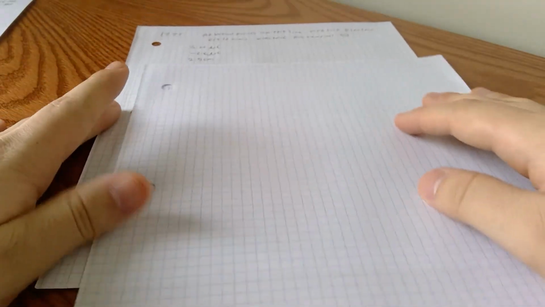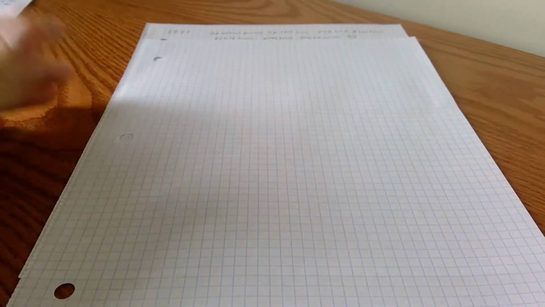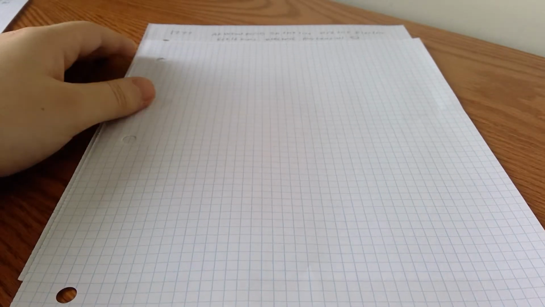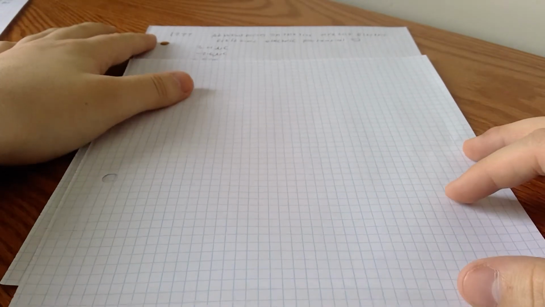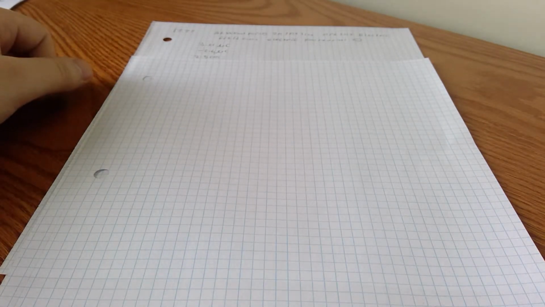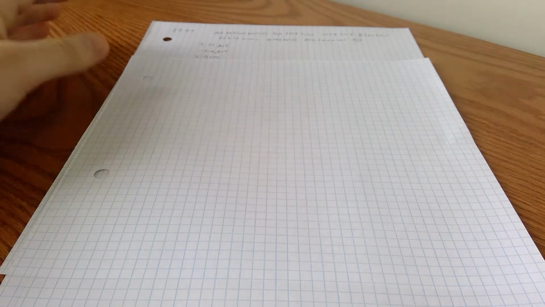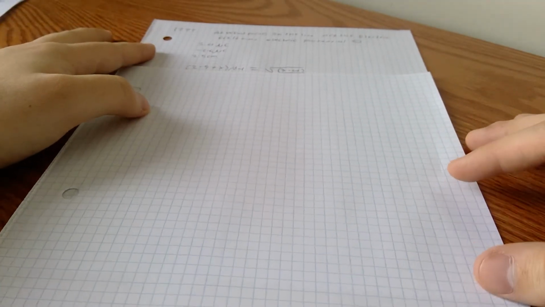And finally, for the last one, 17.77: at what points on the line are the electric field and the electric potential 0? We start off with our two charges, 3.4 nanocoulombs and negative 2.6 nanocoulombs, and the distance between them is 2.5 centimeters.